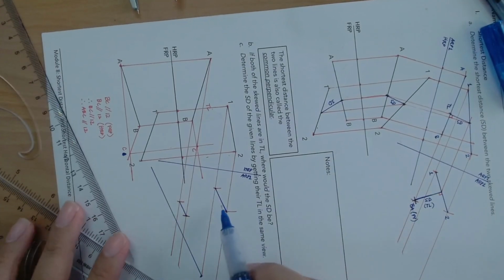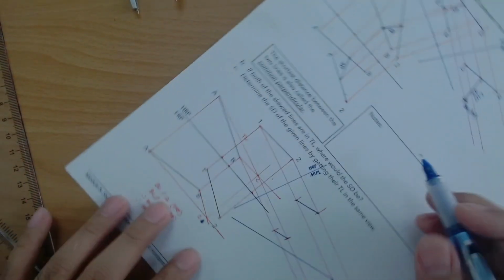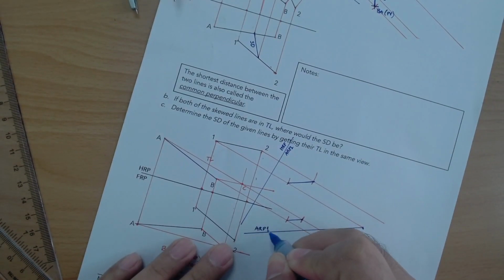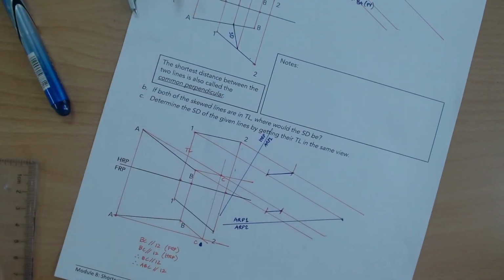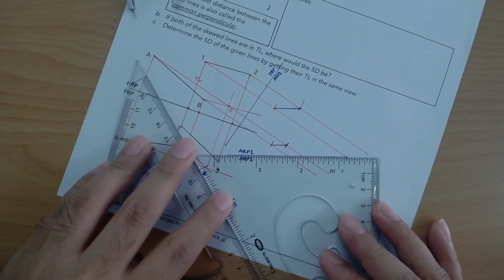So which means that the next view will show both lines in their true length. Okay? So this, let's say ARP1. This one is ARP2. Okay?